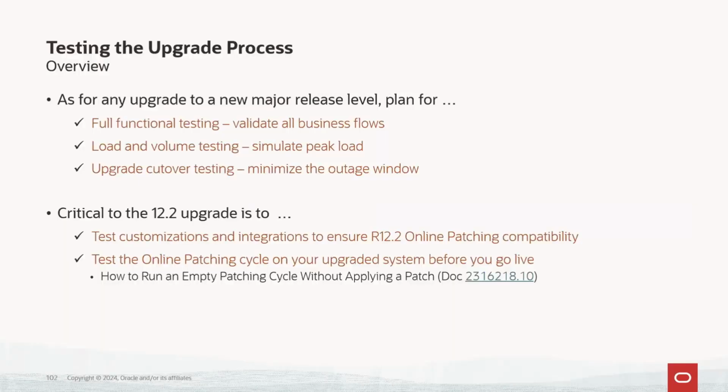So, of course, as with any major upgrade to a new release level, you'd want to plan around doing full functional testing to validate all your business flows, full load and volume testing, simulating your peak load, and of course, upgrade cutover testing to make sure that you can complete the upgrade in the cutover window that your business has given you. Especially critical to the 12.2 upgrade is that you test all of your own customizations and integrations to ensure that they're 12.2 online patching compatible.